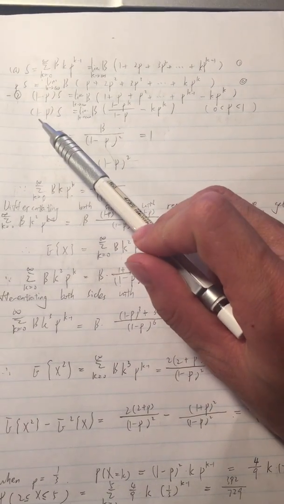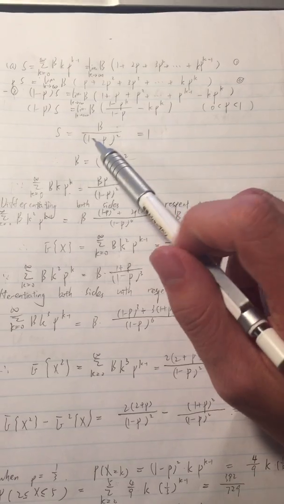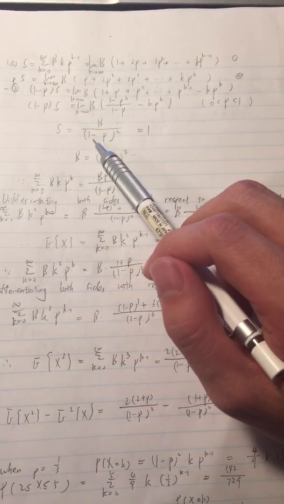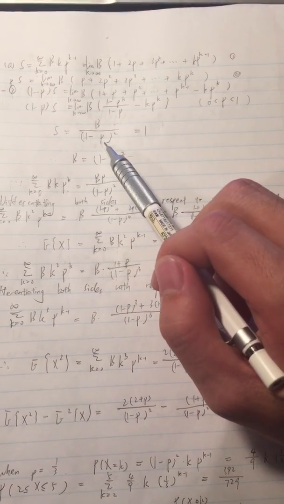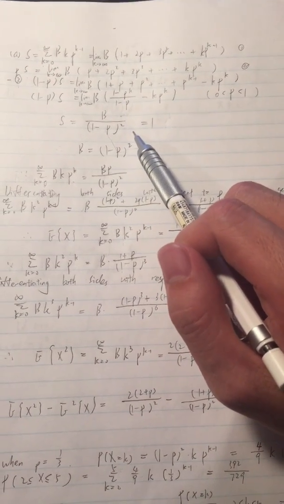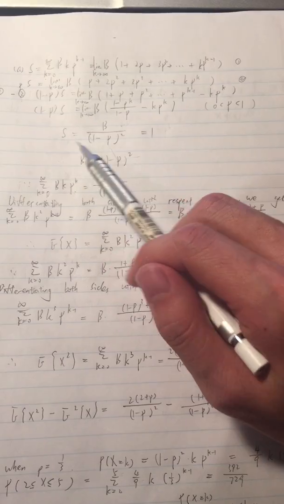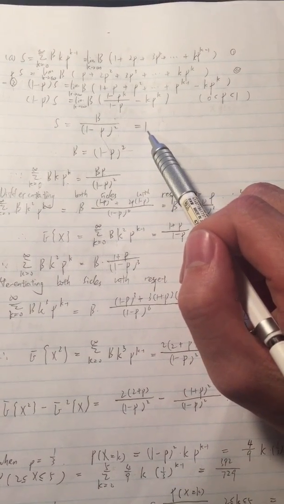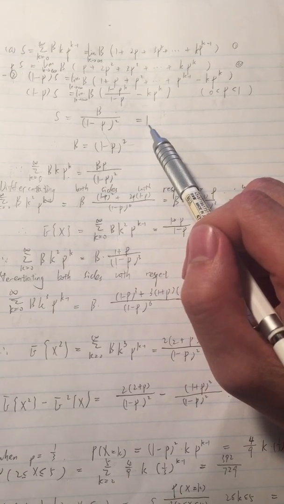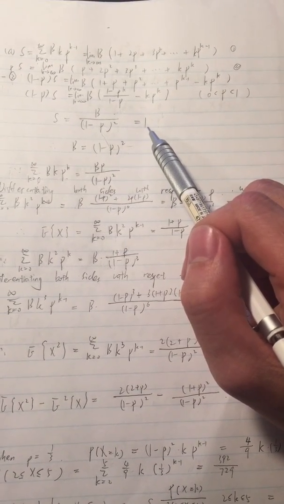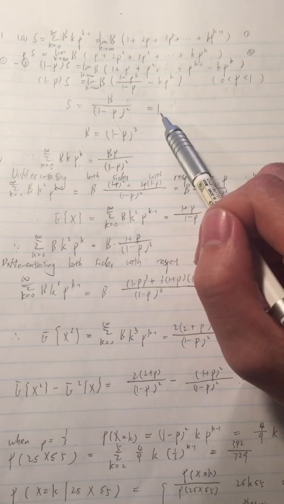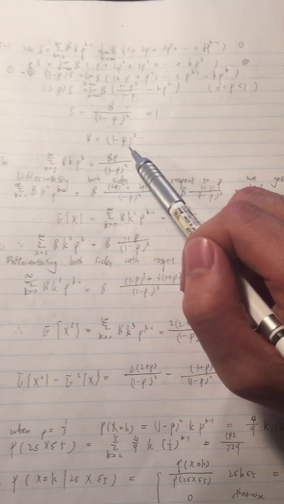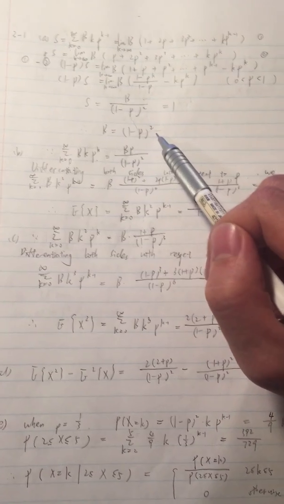So we move 1 minus p to the right, then we get s equals b over (1 minus p) to the power 2. And we know this equals 1 because the probability of x equals k represents a probability mass function. So we can know that b equals (1 minus p) to the power 2.